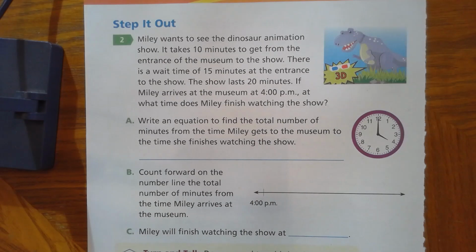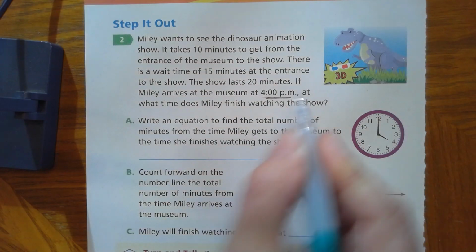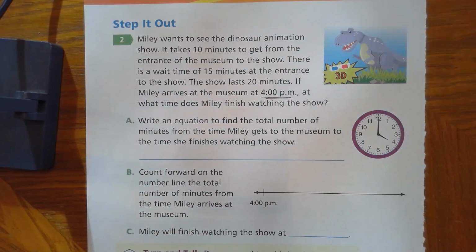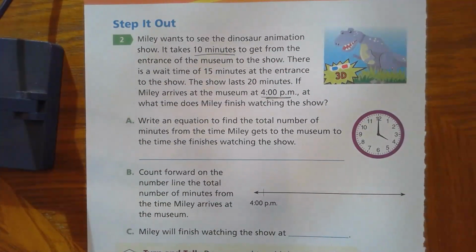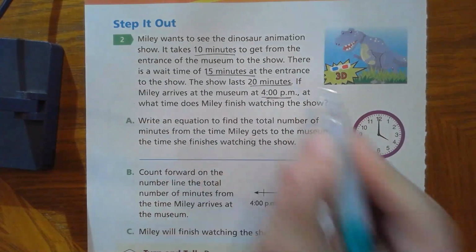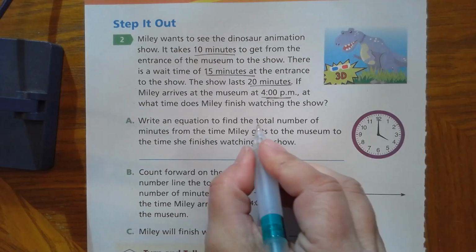Okay, now she arrives at the museum at 4 o'clock. Now remember, when she walks through those doors, it's going to take her 10 minutes to get where this show is. Then she's going to have to stand in line for 15 minutes, and then the show goes for 20 minutes. Okay, so writing a total number of minutes.